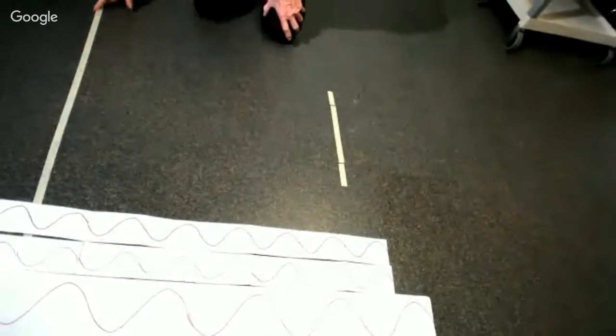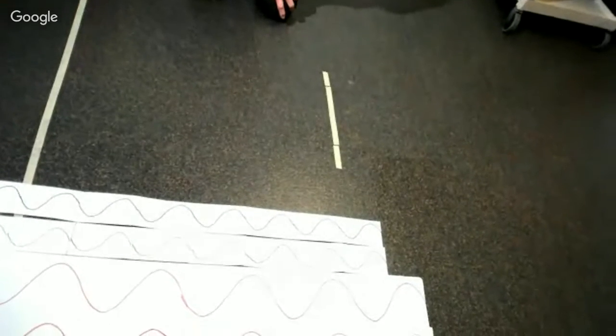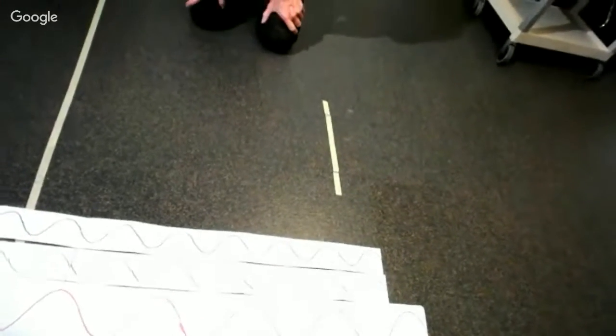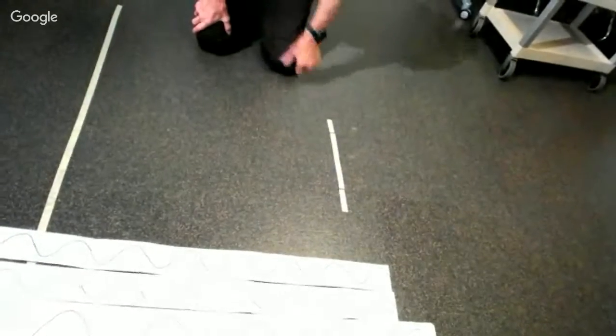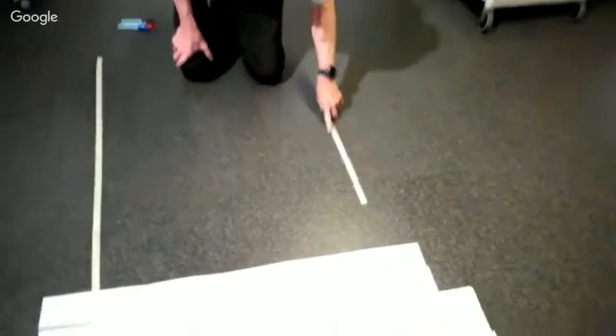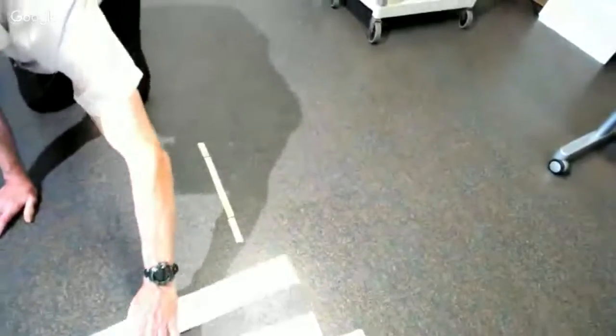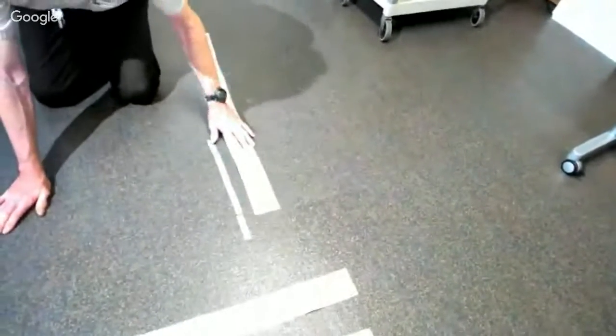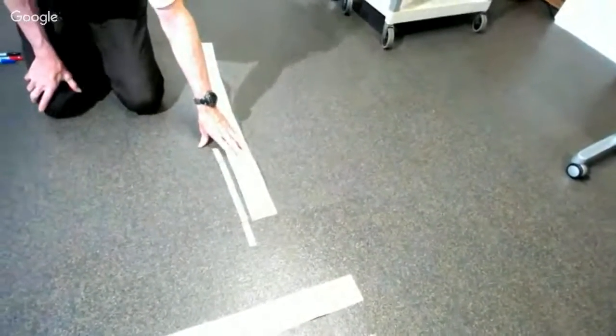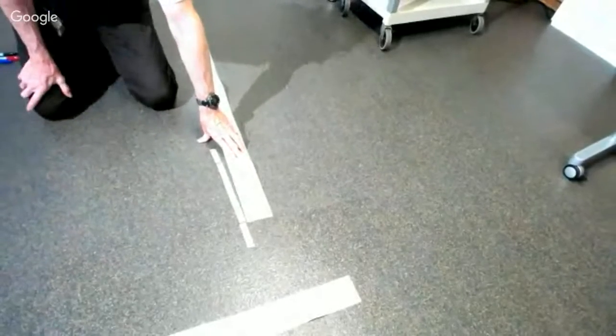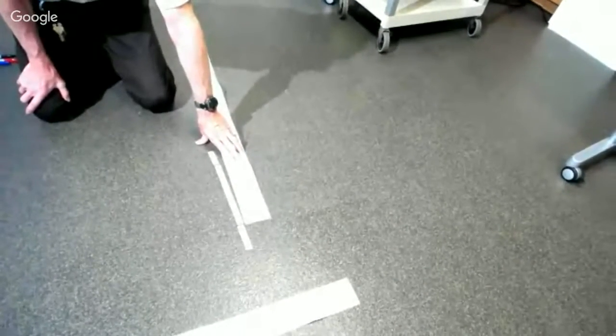So what I've done next is on the floor, I put a piece of masking tape, which is going to represent the screen for the two-slit experiment. And over here, I made two slits. Now, I started out by making the two slits 2 wavelengths of blue light apart. So if we point it over here, Eric, there we go.